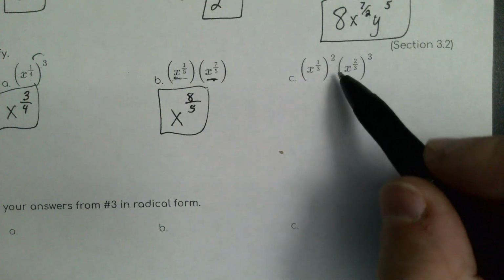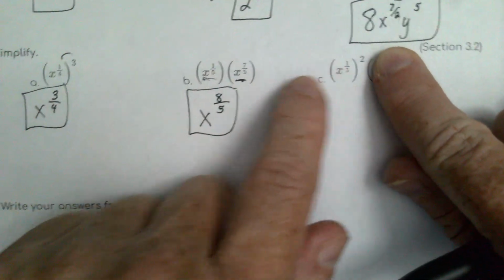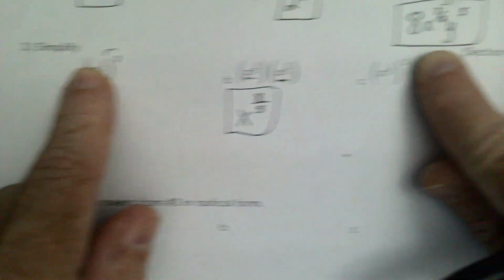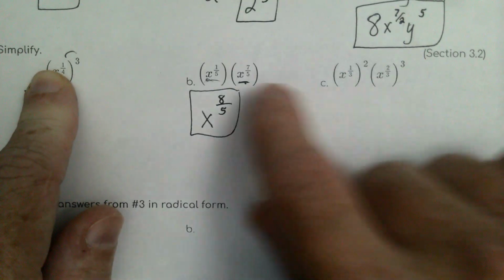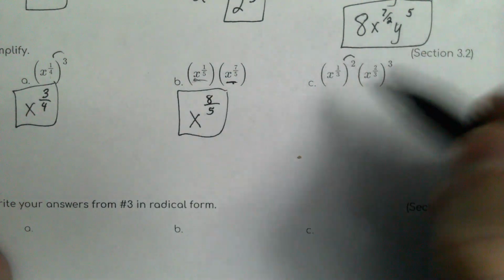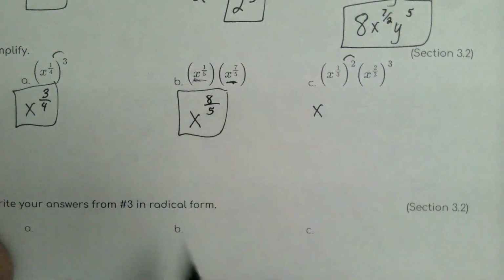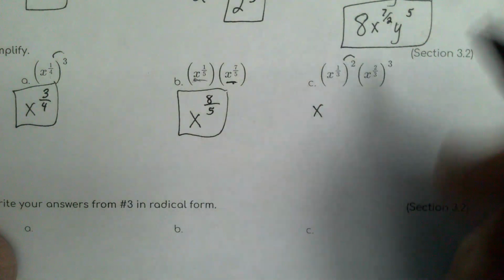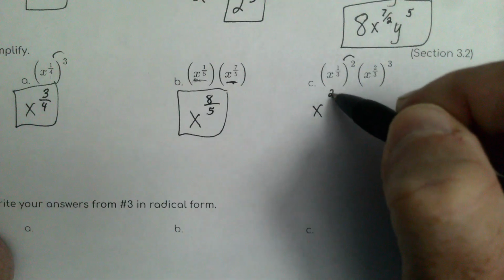Okay, a two-parter. This is basically what we did here, and then we'll get an answer, and we'll then have to do what we did there. So first things first, x to the 2 times 1/3. If I put that in the calculator, it's 2/3.